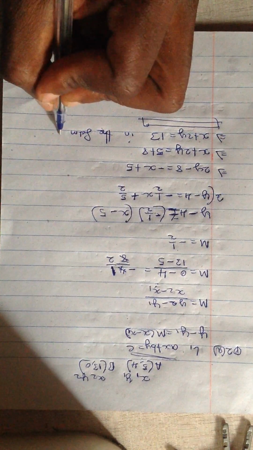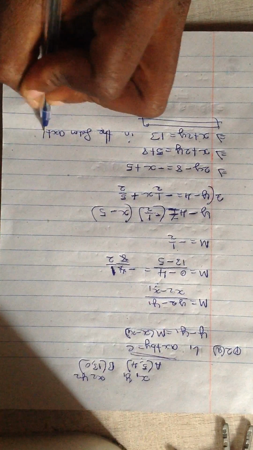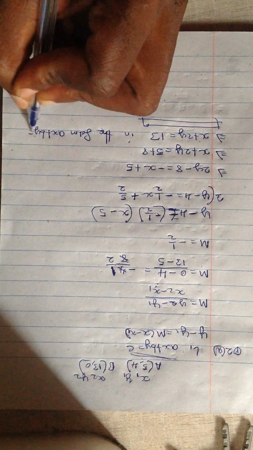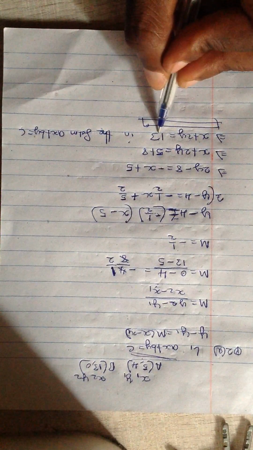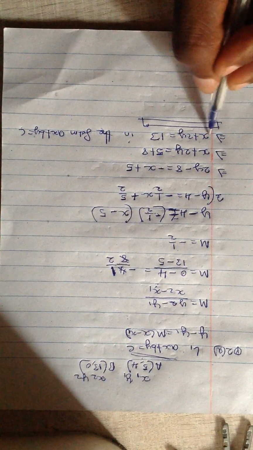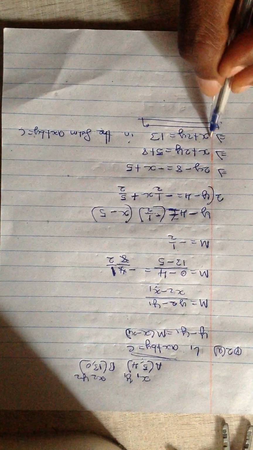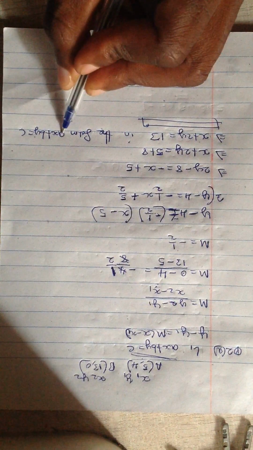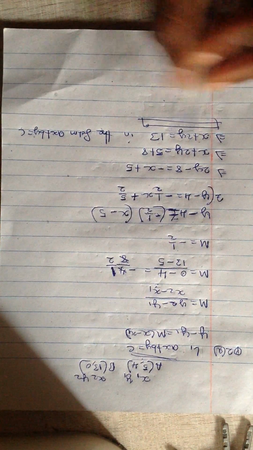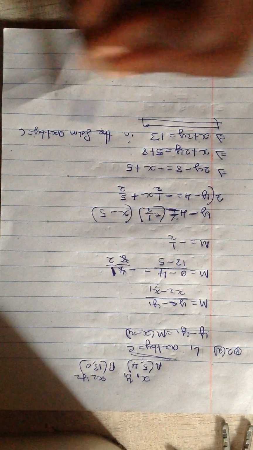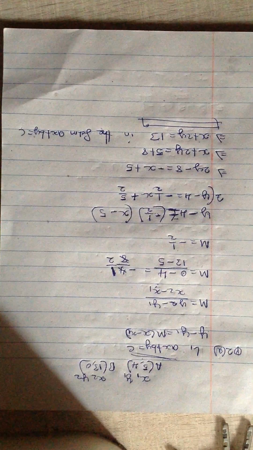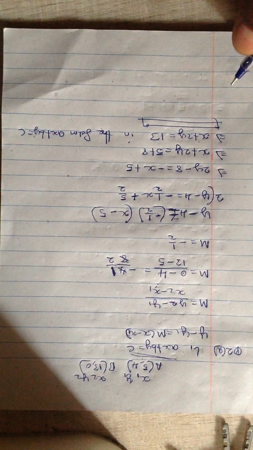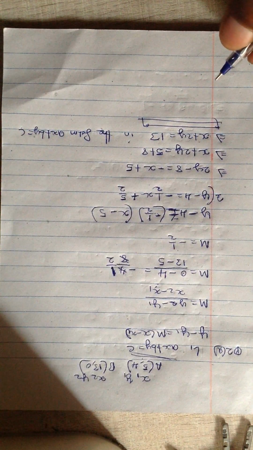So this one becomes my final answer in the form of ax plus by equals to c. C here is 13. Ax here is x. The coefficient of x here is 1, so this is a. Plus by, the coefficient of y here is b. The coefficient of y here is 2. So this is our final answer. We will proceed to question B.